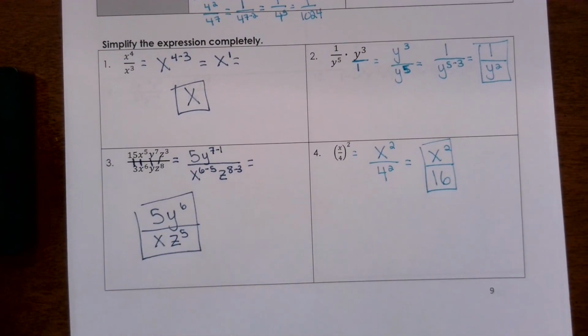So that's it for this video and just using those quotient rules on their own. Again, in our next video, we are going to be focused on putting all of the exponent rules together. Thanks so much.